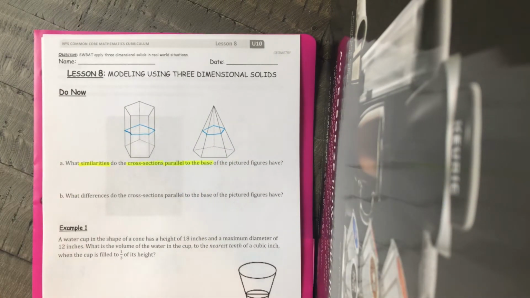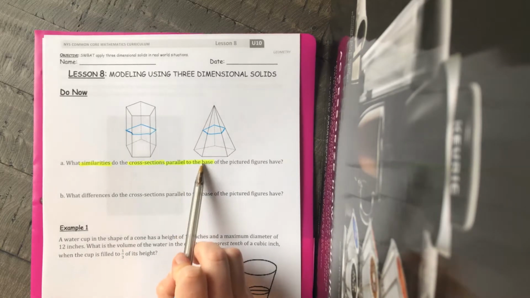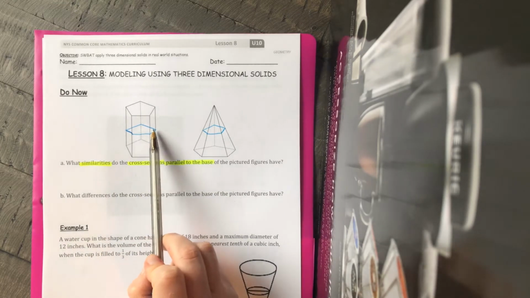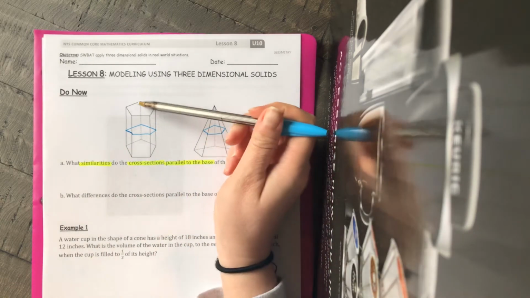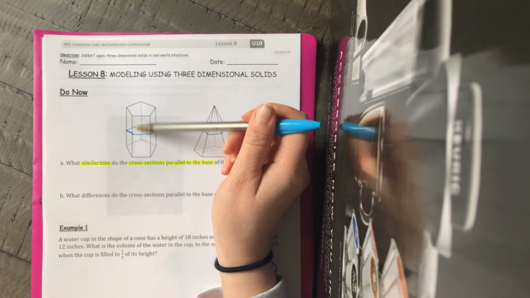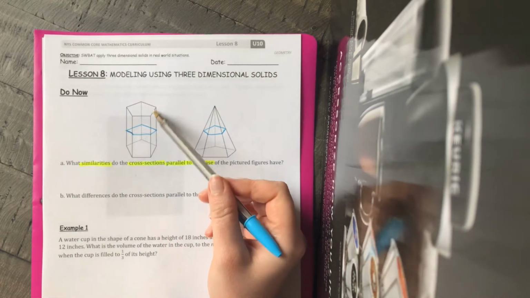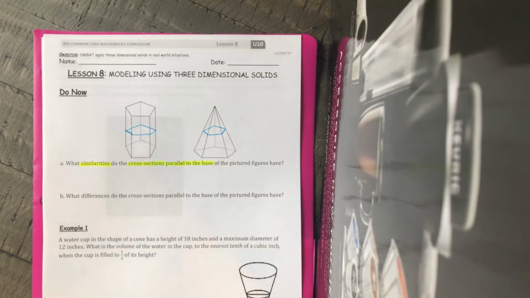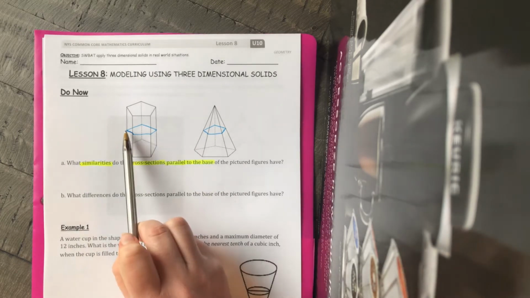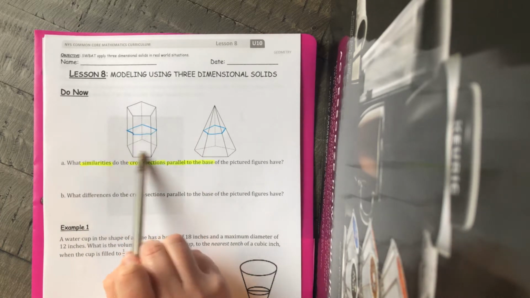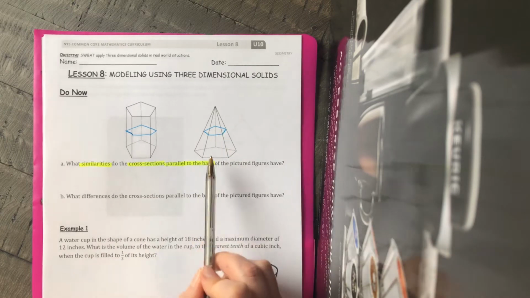So if I look, I already took a minute to outline where those cross sections that are going to be parallel to the base would be. So I know I can take a cross section that's either horizontal, like I did here. I could take a cross section that's going to be perpendicular, straight up and down, or I could take a cross section that's going to be diagonal. All right, so there's a few different types that I could cut out, but I specifically want the one that's going to be parallel to the base. So it has to be going horizontal with the base here. Same thing, horizontal with the base here.